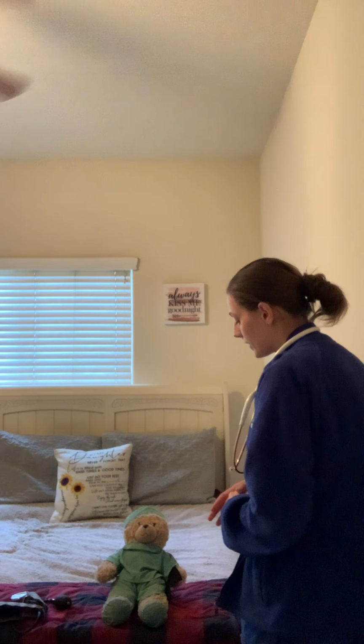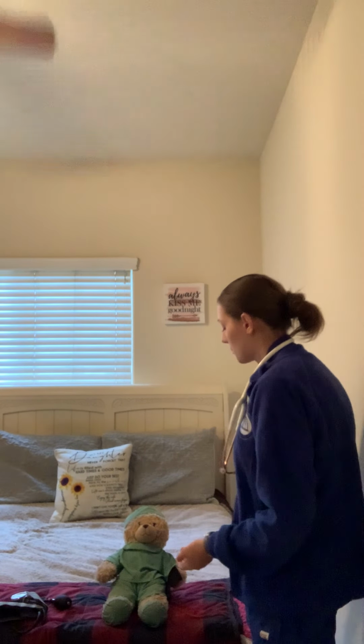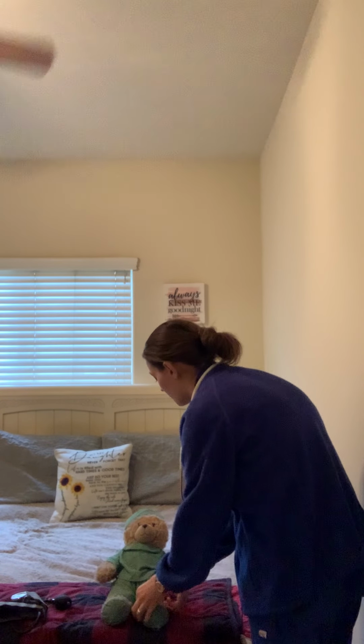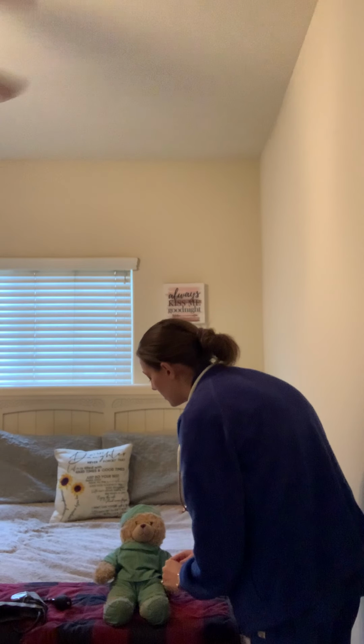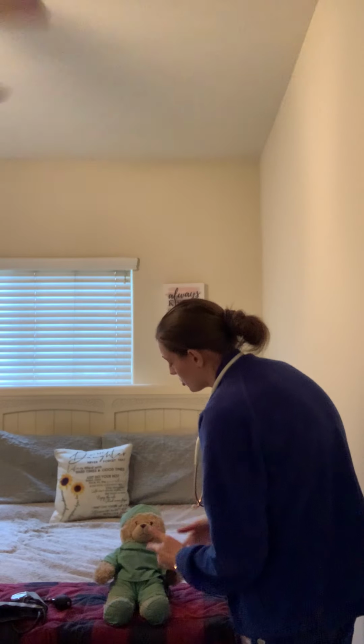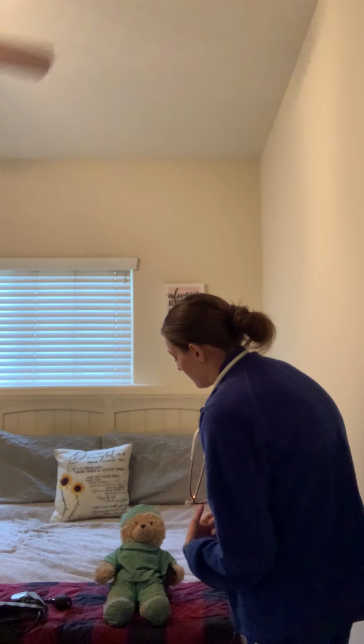And then I would just let him know, Mr. Bear, I'm going to go ahead and look at your urinary system. I'll make sure to keep you draped and just protect your privacy, okay? But we're going to go ahead and look down there and look at the urethral meatus. There's no redness, no swelling, and it's good.